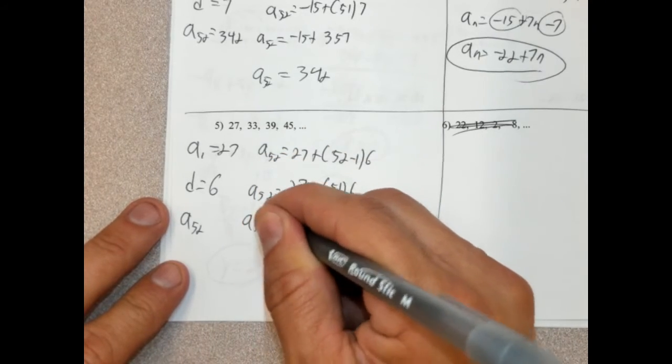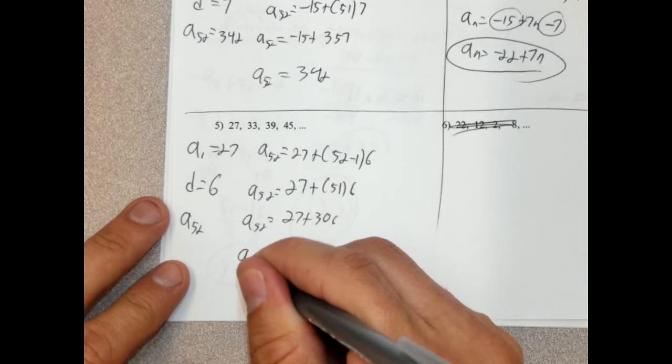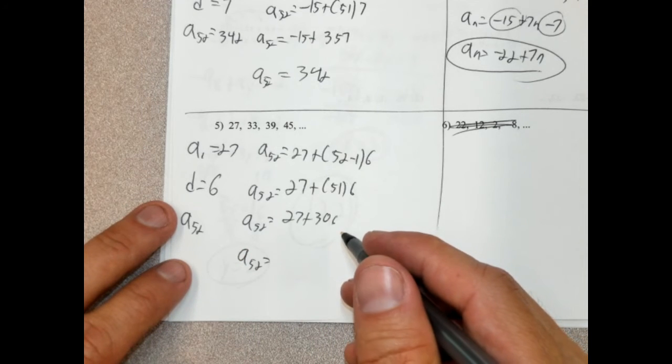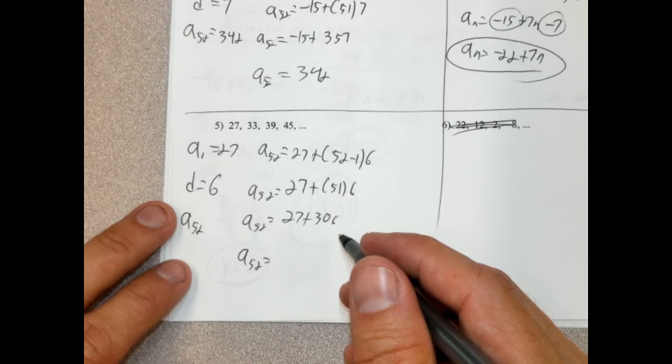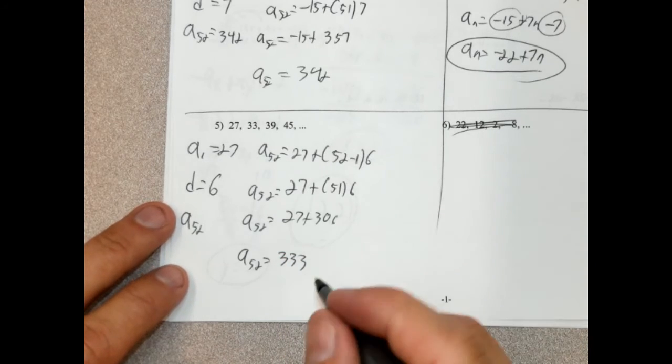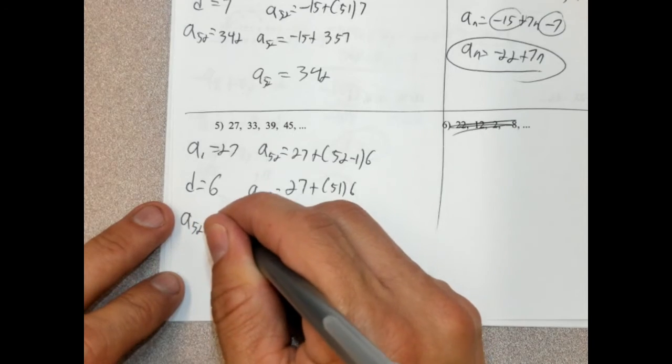I'm always lazy when it comes to the side. Anyway, there we go. So 27 plus 306 is going to be 333, I believe. I think that's right. Yeah, that's right. So 333.